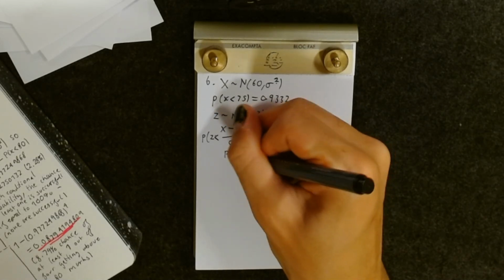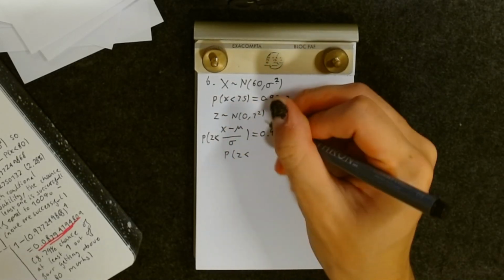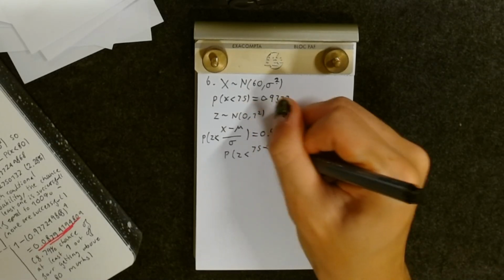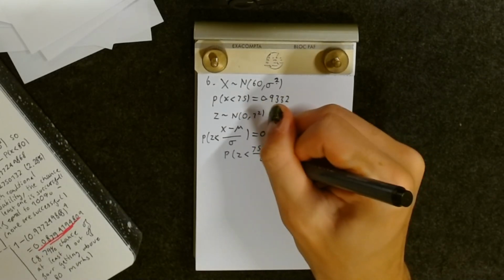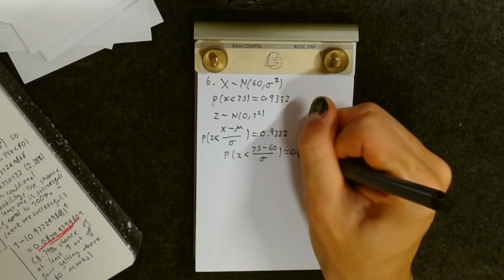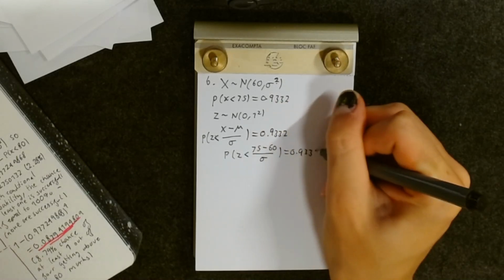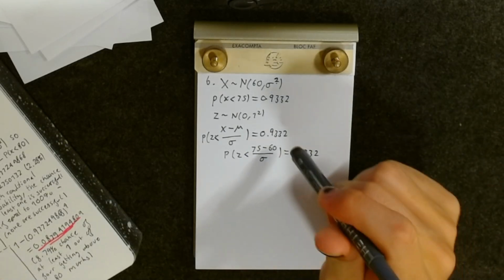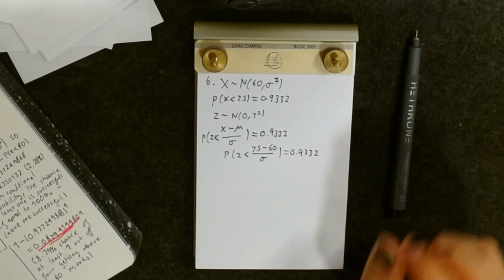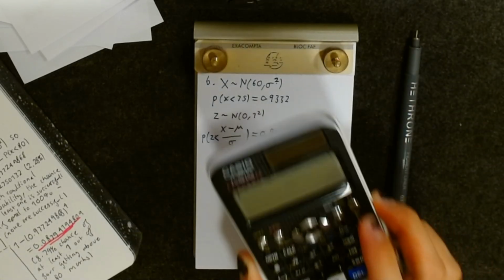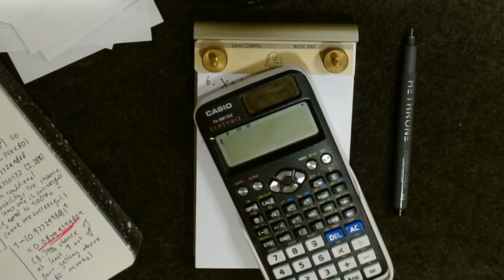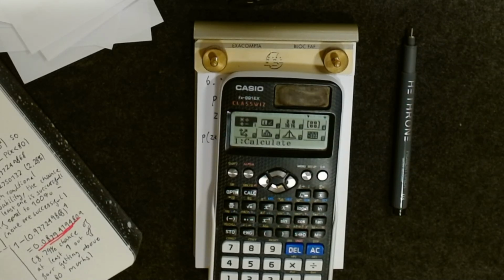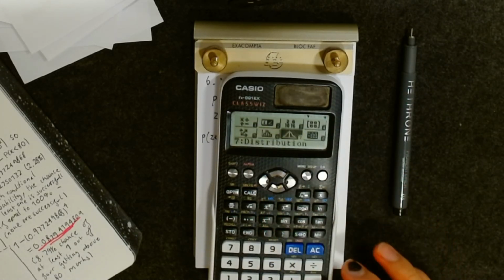And what we get is Z is less than, for our value at 75, yeah? So we have 75 minus 60 over the standard deviation, which should equal 0.9332. Okay? Now, for this, we need to use the inverse calculator. Again, this is a function of this, but if you can find this function anywhere else and share that with others, that would be much appreciated.